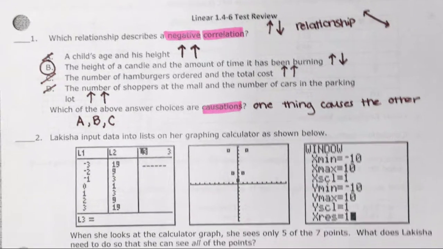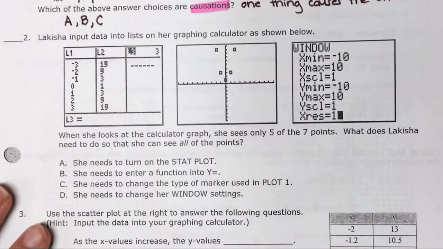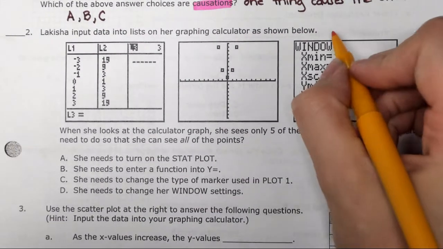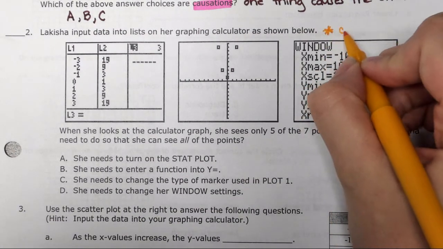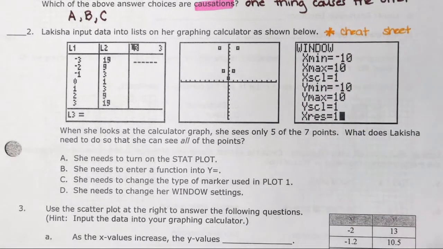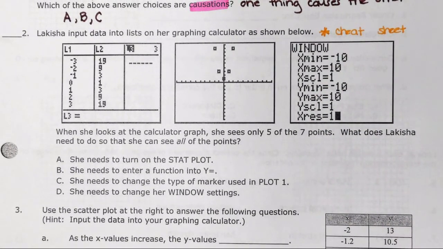Let's take a look at number 2. Lakeisha input the data into lists on her graphing calculator shown below. Okay, you will get the cheat sheet for calculators to use on your test. So use that, since this one's asking specifically about the calculator. When she looks at the calculator graph, she sees only 5 of the 7 points. What does Lakeisha need to do so that you can see all of the points?